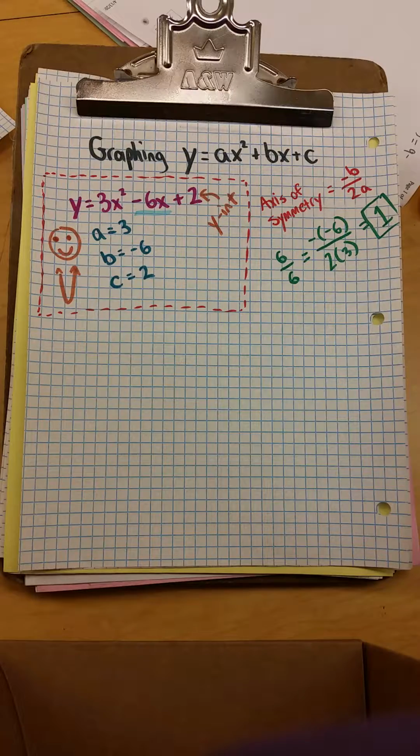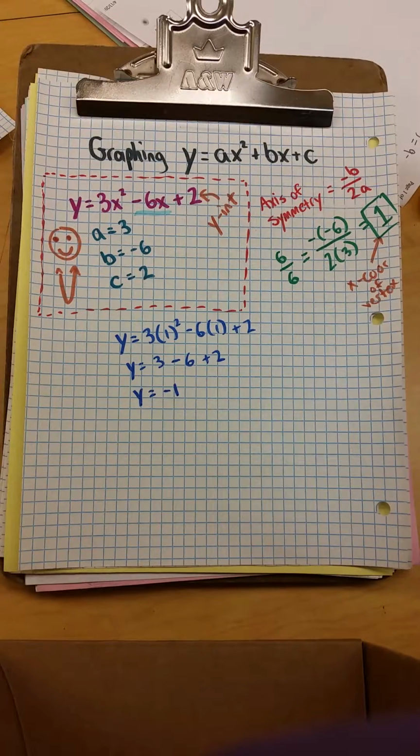Remember, this is the x-coordinate of our vertex. If we plug 1 in for x, we can find the y value, or the y-coordinate of our vertex. Plugging 1 in for x, we get 3 times 1 squared minus 6 times 1 plus 2. This becomes 3 minus 6 plus 2, so our y ends up being -1.